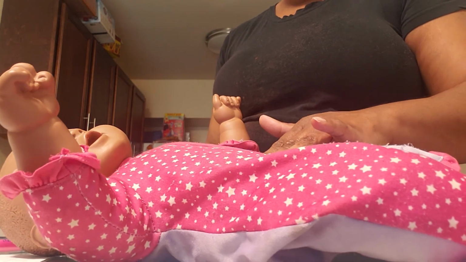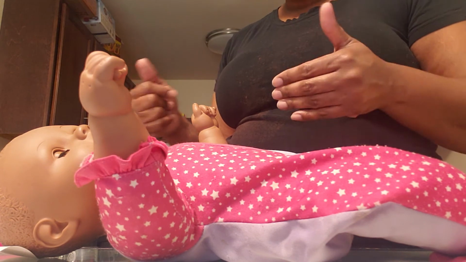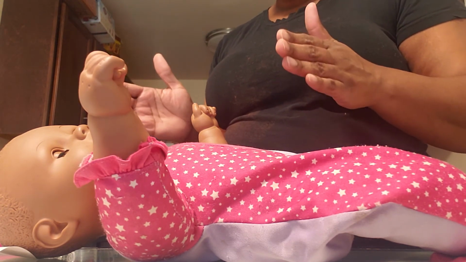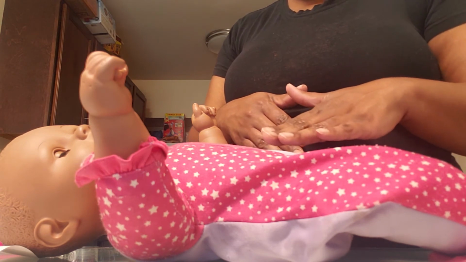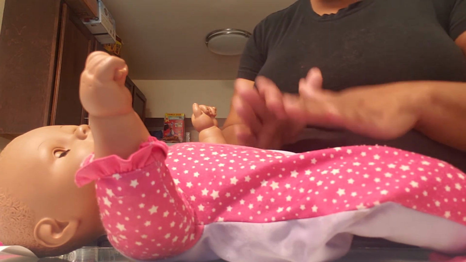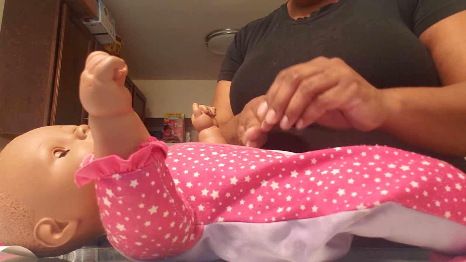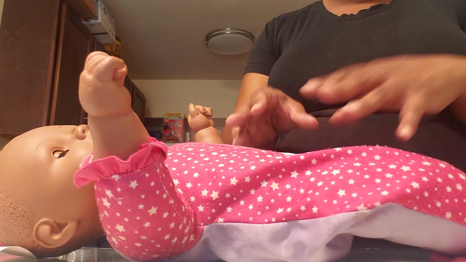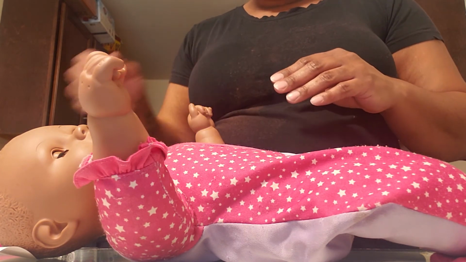So once I do that, I will lift the cotton ball and I will assess the area for any redness, any swelling, any bleeding, any reaction to the medication. And once I see that there's no reaction or swelling, anything, then I'll go ahead and apply a Band-Aid. And then I will discard the cotton ball and discard everything that I need to discard.